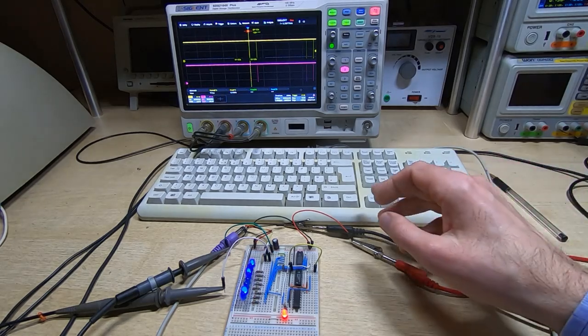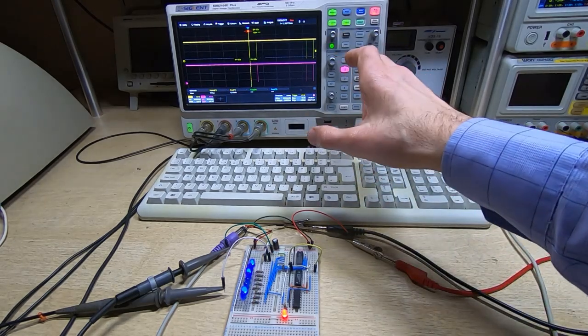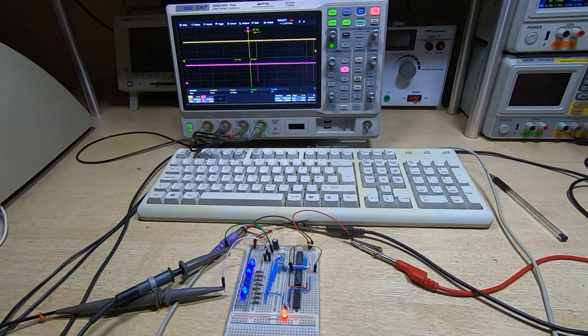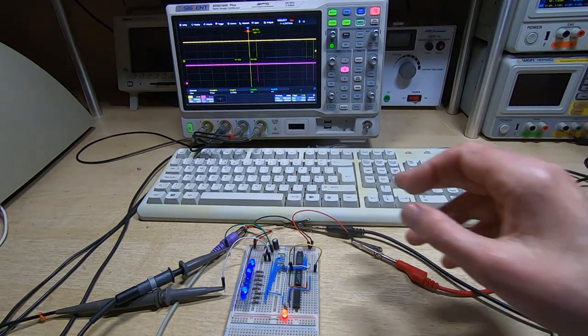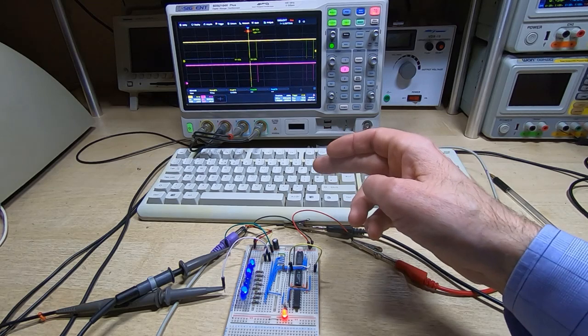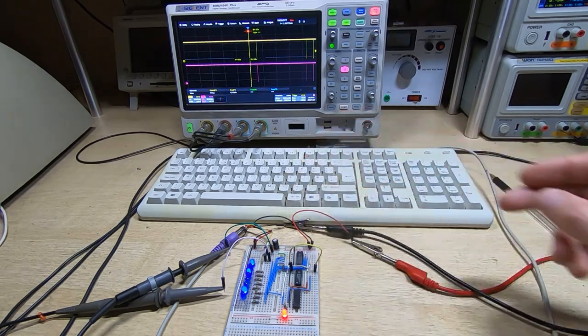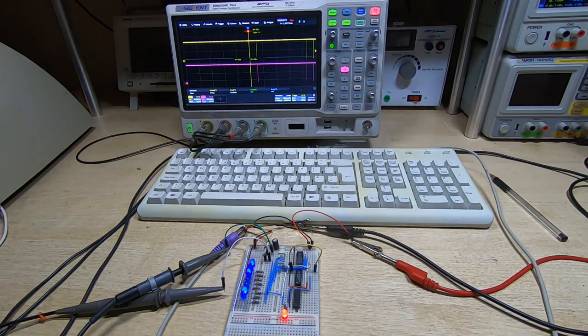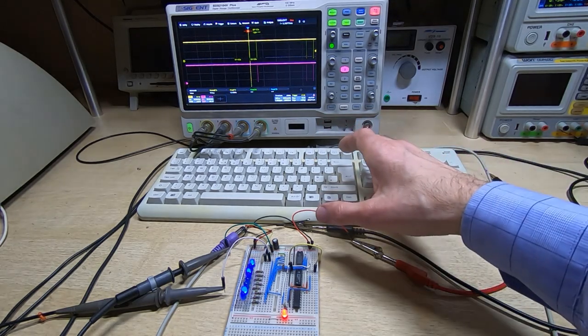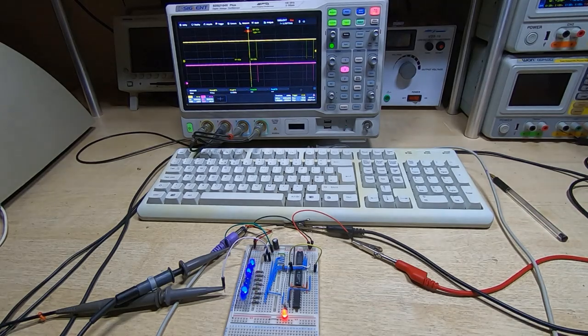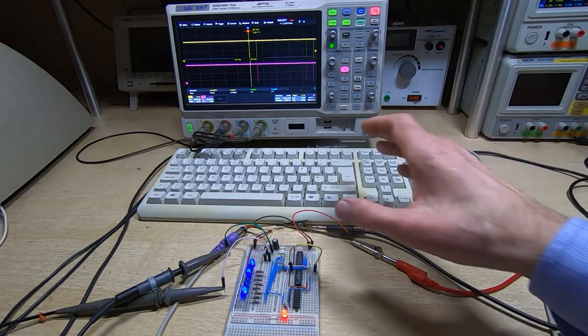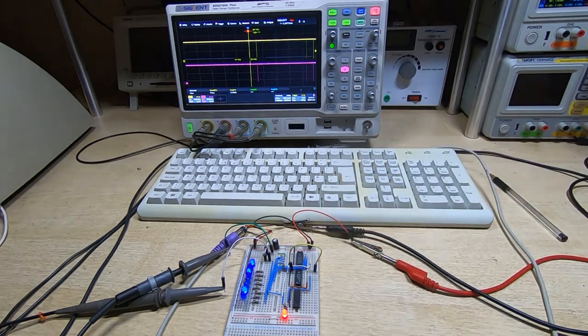The downside of that technique is you can't distinguish between keys being pressed and released, and also when the keyboard repeats, if you hold a key down it will start repeating, you'll need to be able to handle that in your system. So it's not a good way of doing it, but it's a very cheap and cheerful way of capturing data from a PS2 interface. But we don't want to do that. We want to be able to capture all the data packets so we can properly process them.